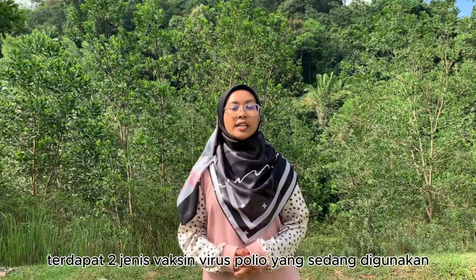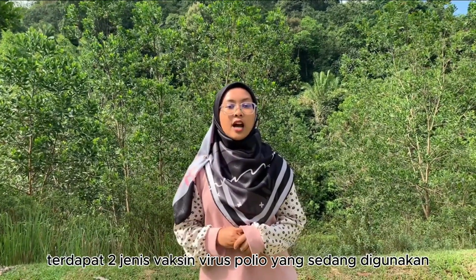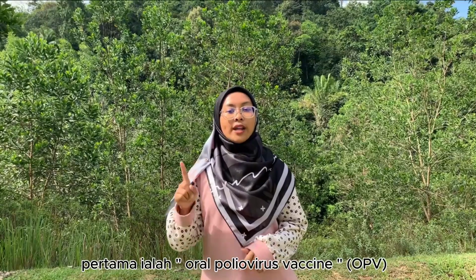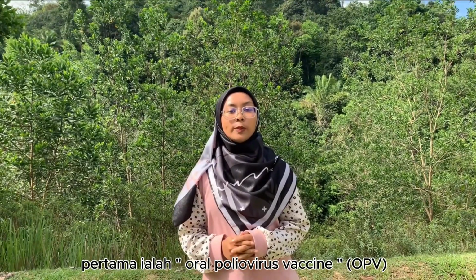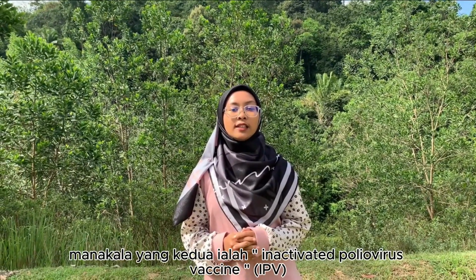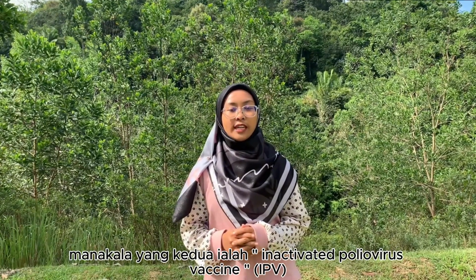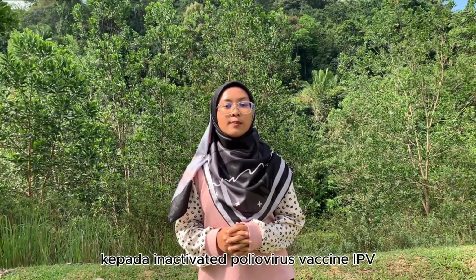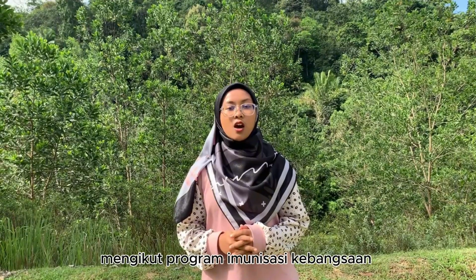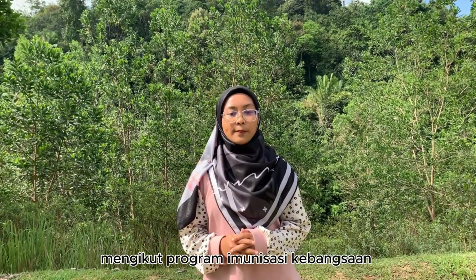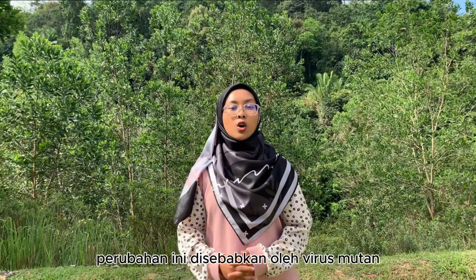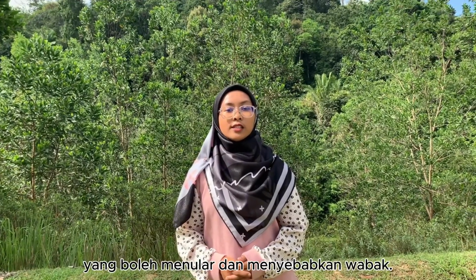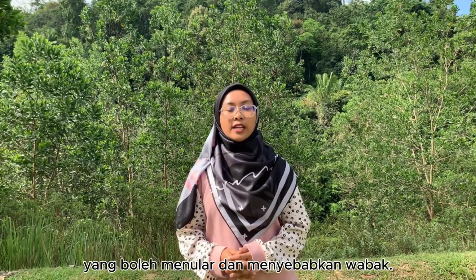Based on the Malaysian Society of Infectious Disease and Chemotherapy, there are two types of poliovirus vaccine that are currently in use. One is oral poliovirus vaccine (OPV), and another one is inactivated poliovirus vaccine (IPV). Since 2010, Malaysia has switched from oral poliovirus vaccine (OPV) to inactivated poliovirus vaccine (IPV), according to the National Immunization Program. This change is due to the OPV-derived mutant viruses that are transmissible and cause an outbreak.